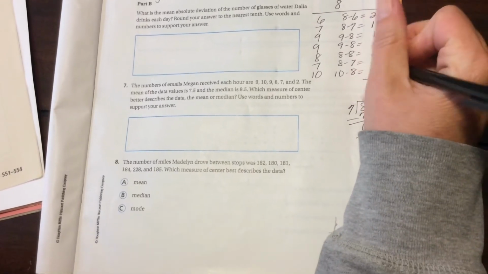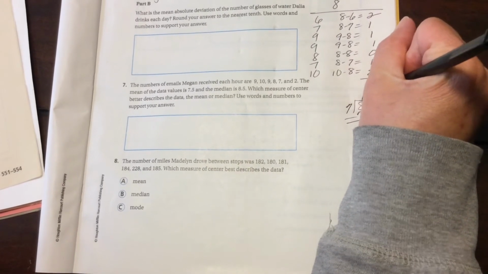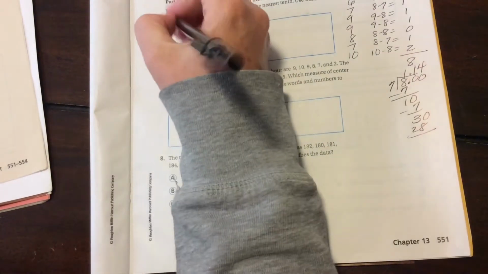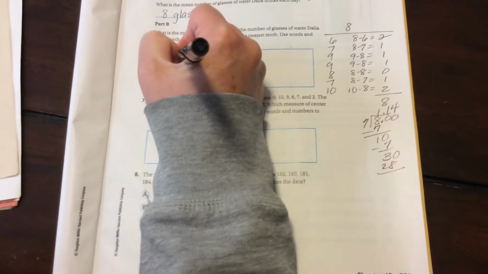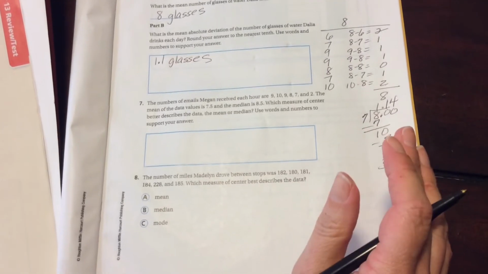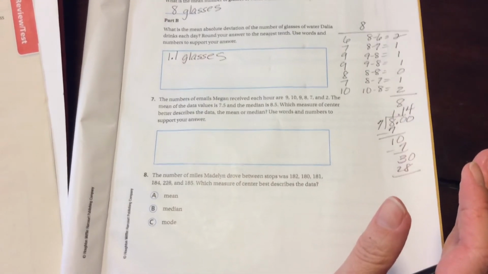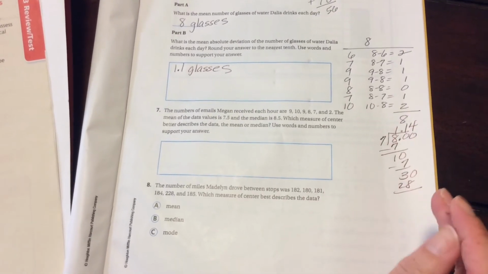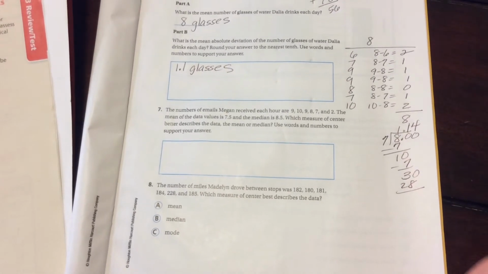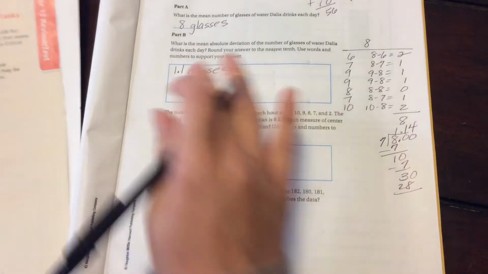So 30 divided by 7, 4 times 7 is 28. So 1.1 glasses of water. So it would be 1.1 glasses. The mean is 8 glasses. The distances of the data values, we just went over those. And then the mean distance would be 8 divided by 7, which is 1.14, which rounds to 1.1.